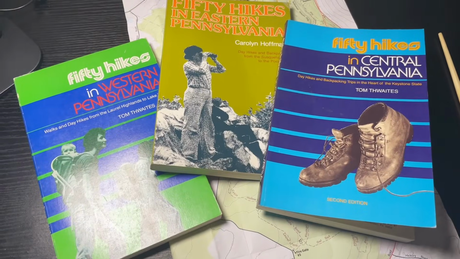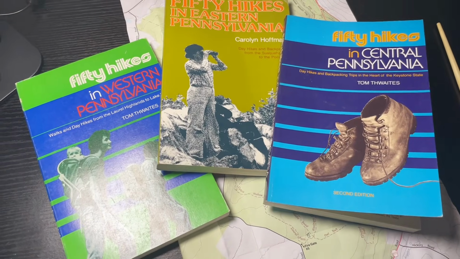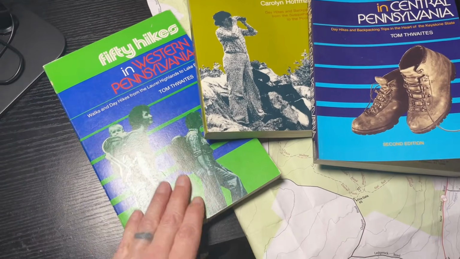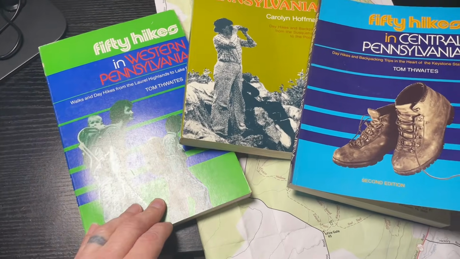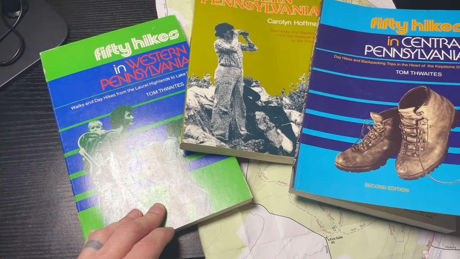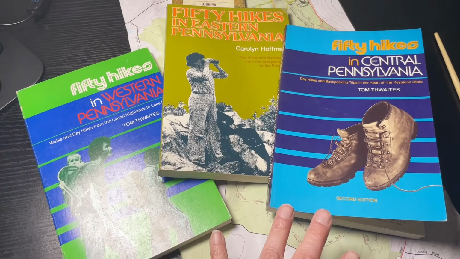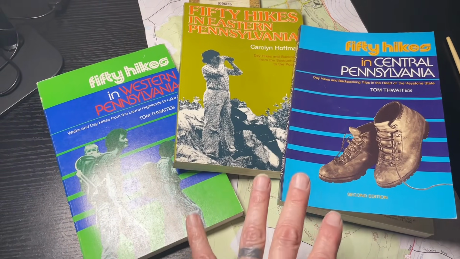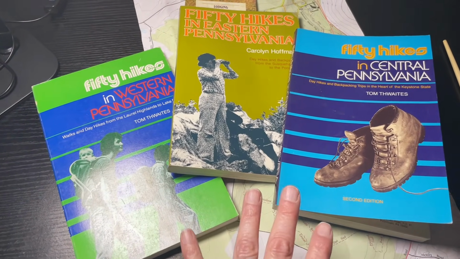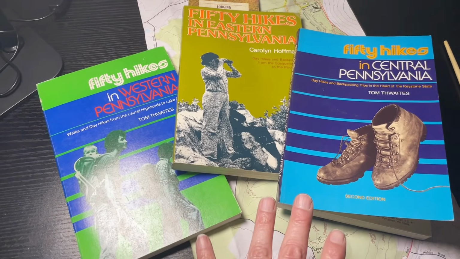Quick shout out to my neighbors, Dave and Faye Groff, who constantly provide me with information to seek out new trails and get myself out there and experience things. These books were lent to me by Dave. He used to work on the Schuylkill Fire Towers for many, many years. I think he's retired now.